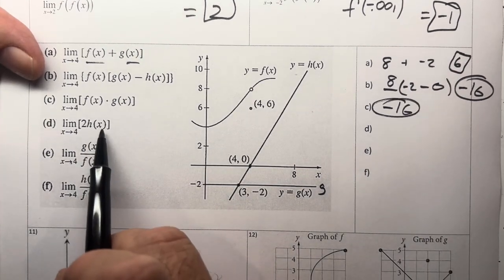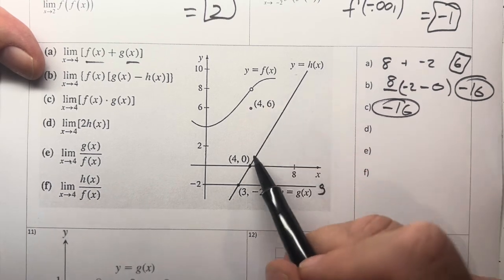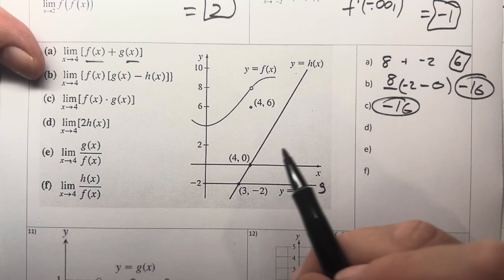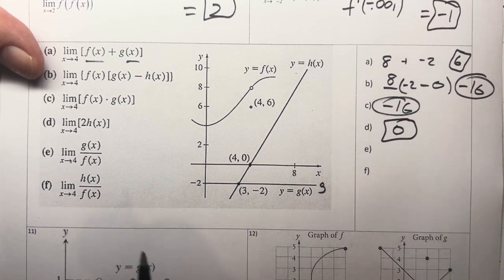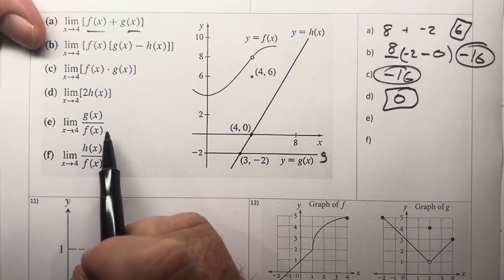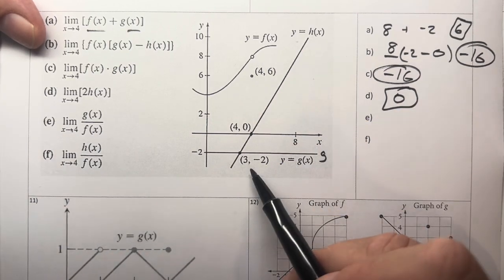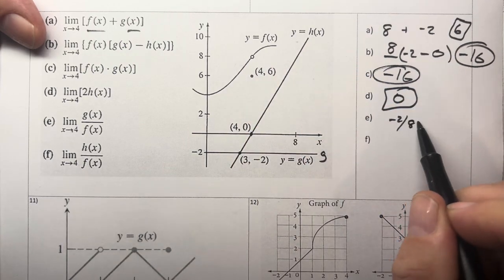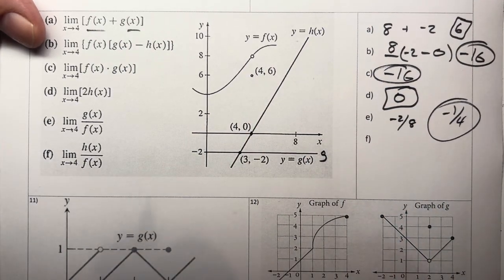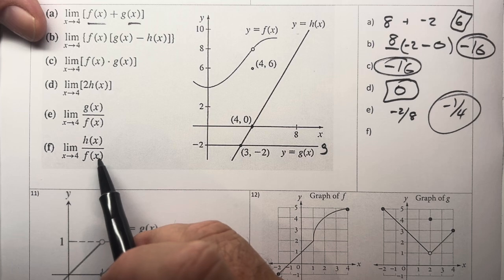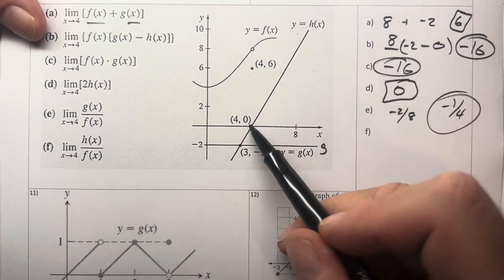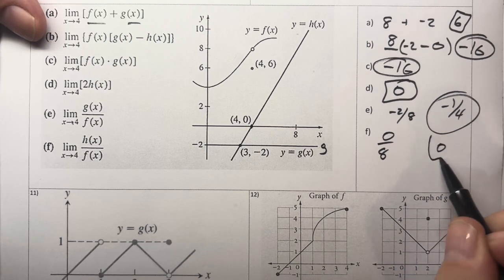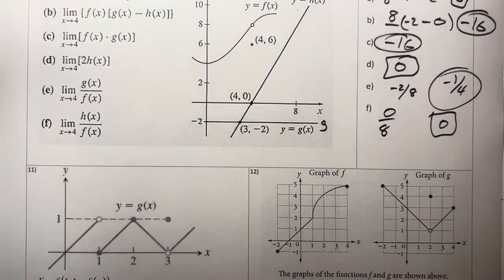How about 2 times h of x? h near 4 is 0. 2 times that is still going to be 0. How about g divided by f? We're near 4 still. g is -2. f is, once again, 8. So -1/4. And h divided by f. 0 divided by 8. Right, that's not undefined. That's a number. That's going to be 0.